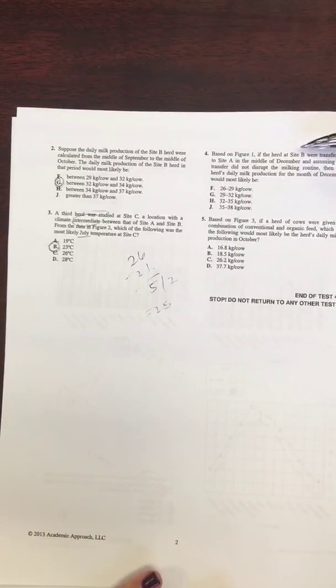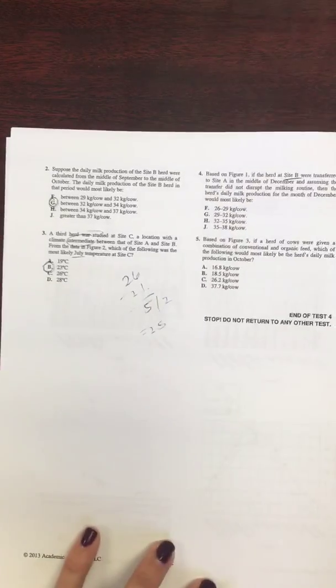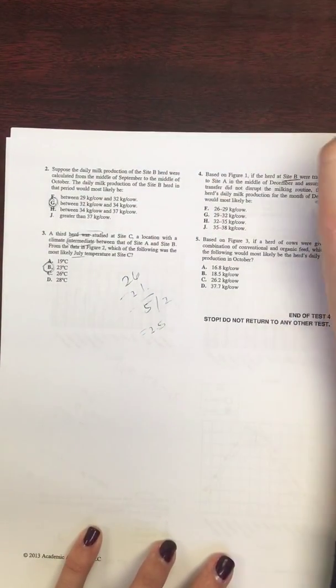Number 4. Based on Figure 1, if the herd at Site B were transferred to Site A in the middle of December, and assuming the transfer did not disrupt the milking routine, then the herd's daily milk production for the month of December. So, Site B went to Site A in the middle of December, but it didn't disrupt the milk flow, and we want the month of December.